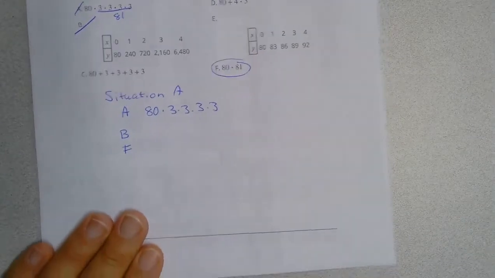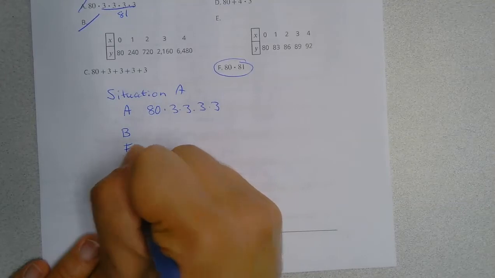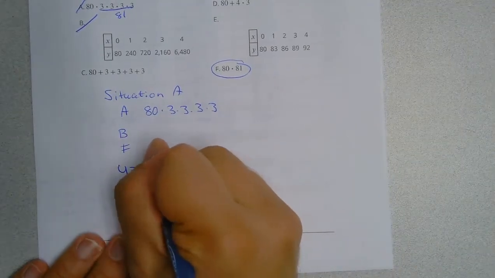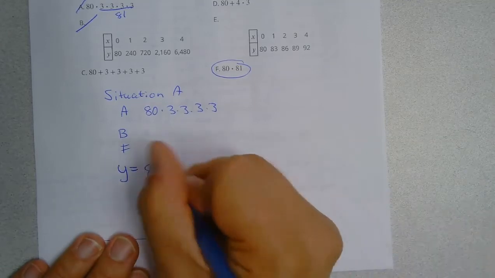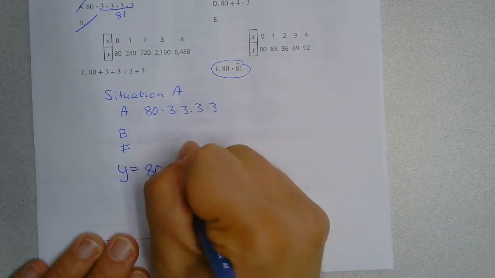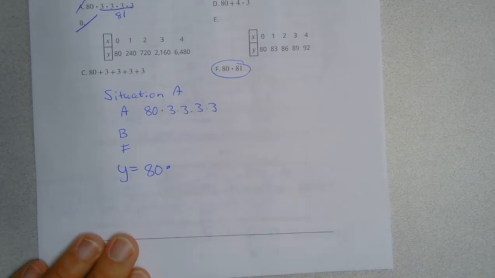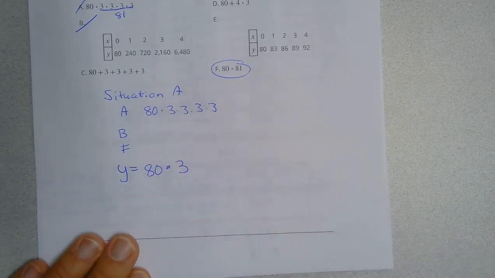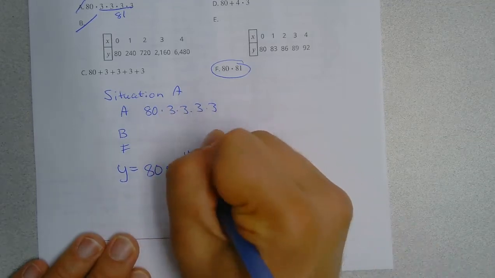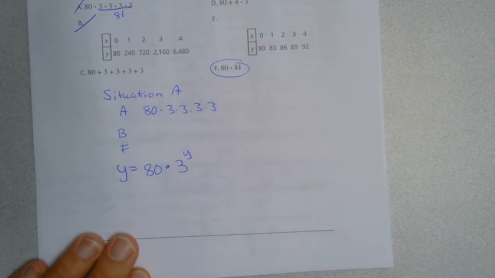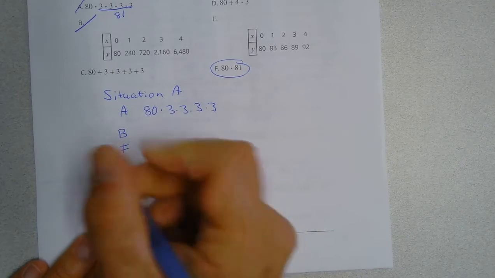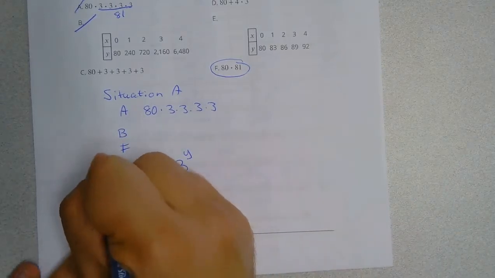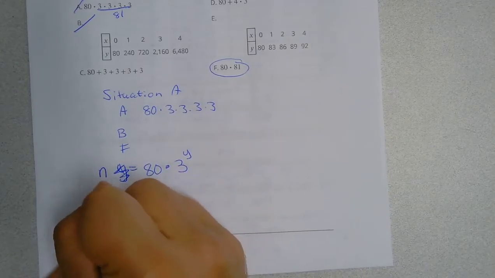If I were to write an equation for situation A, we would have y equals, our initial value of followers was 80, and then times, you can either use a dot or parentheses. Our growth factor would be 3 to the, and I'm going to put y to represent years. So I'm going to switch this from being y and call it n, our number of followers. So I'm here to define my variable there.